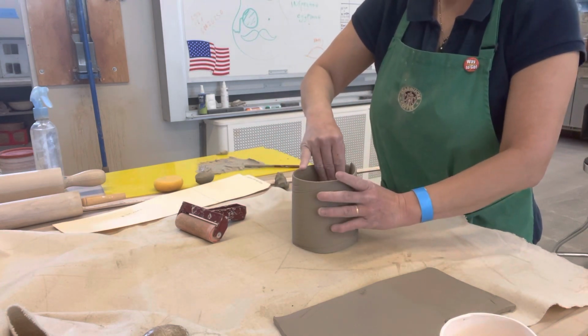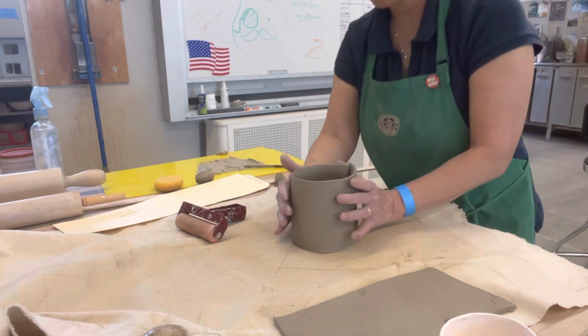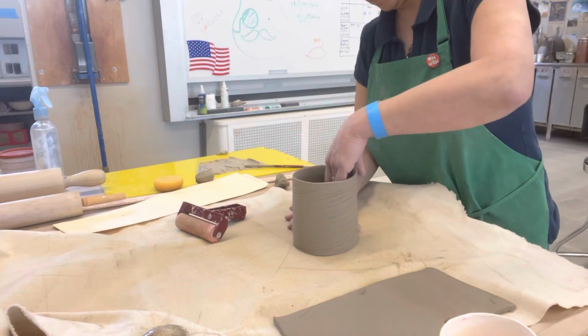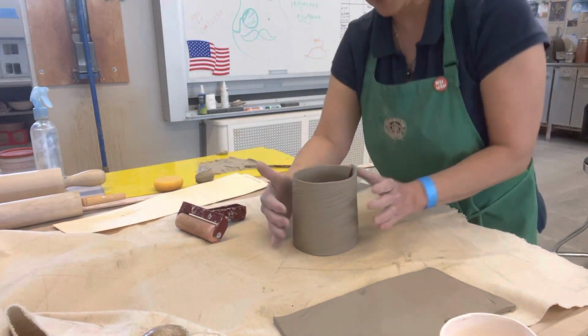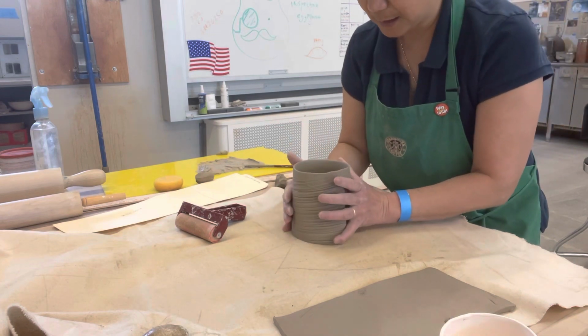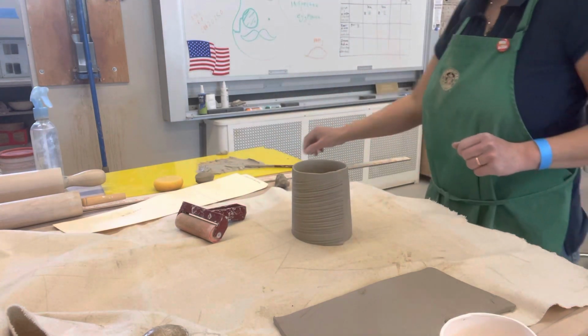Whoa, this is a gigantic cup right there. Big, you know, huge latte. All right, so what I will do is right here, can you see? Okay, so that's the cup. So I'm gonna let them dry just a little bit.